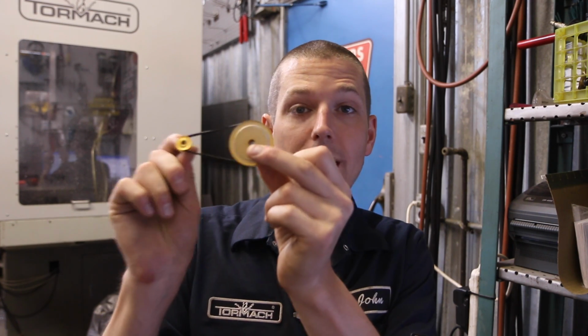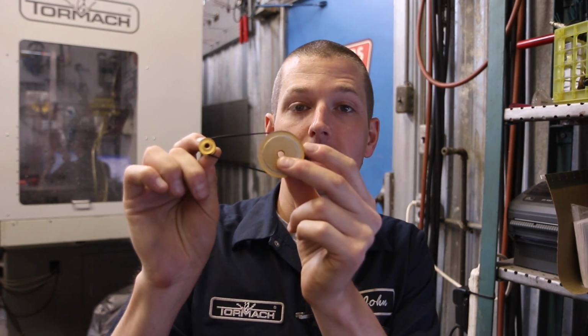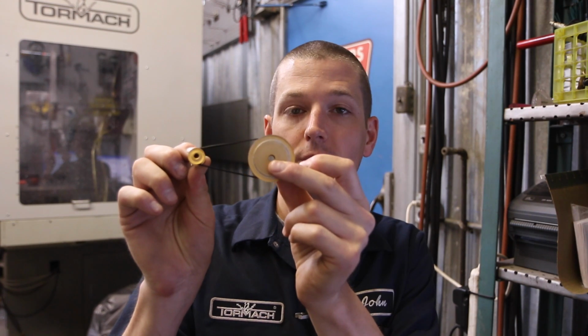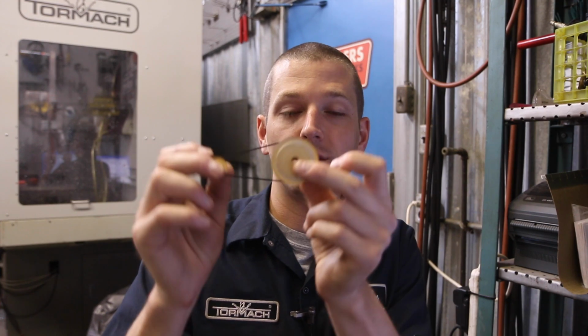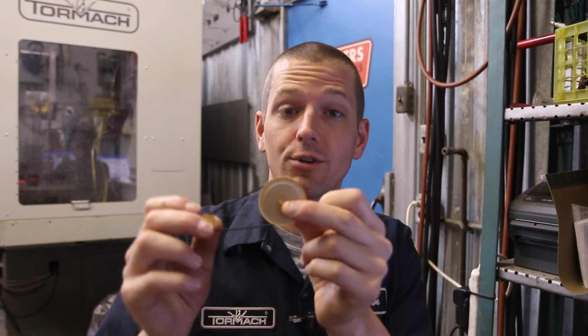We have got two timing pulleys with a timing belt. We need to machine a plate that holds these at the right distance. Let's do a real quick CAD tutorial on how we can measure accurately that distance between the two and have it be versatile as well.